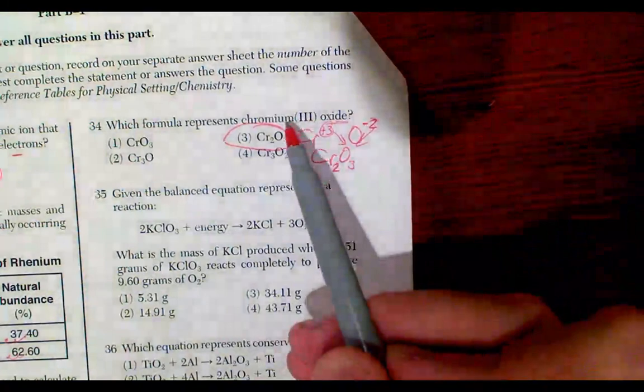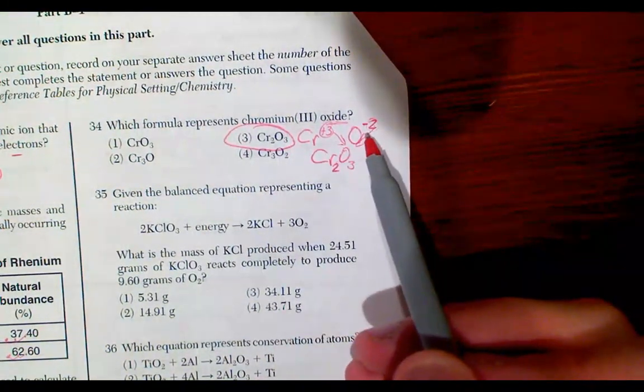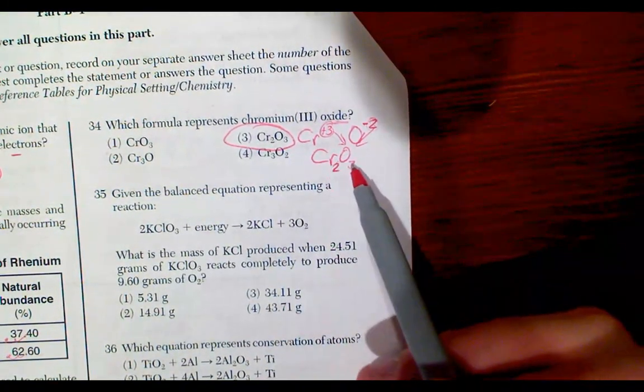The Roman numeral tells you the type of ion the chromium formed. Oxygen only has one version, so you do your crisscross as this type of ratio.